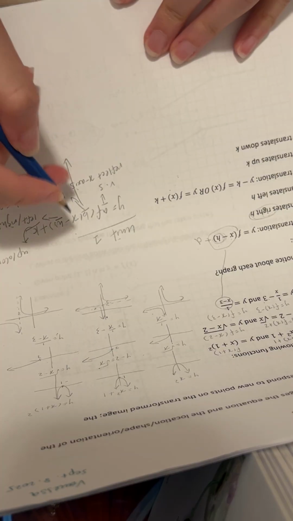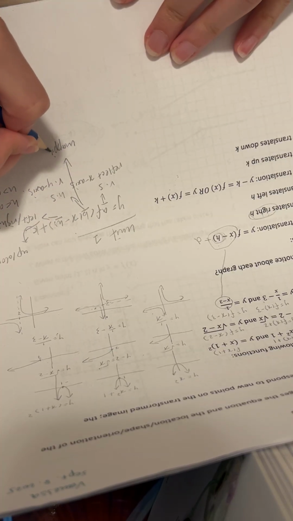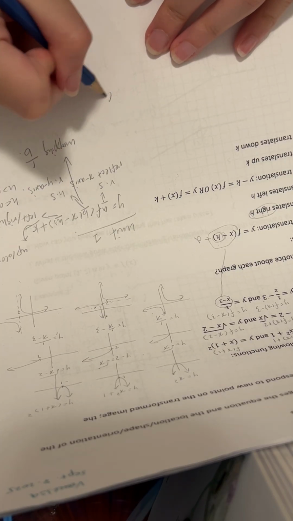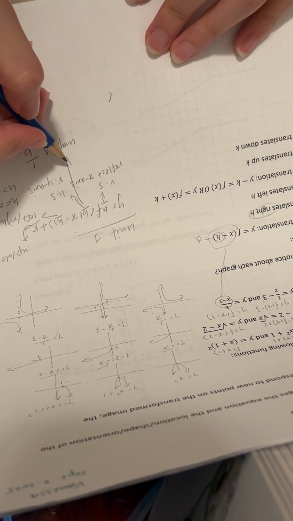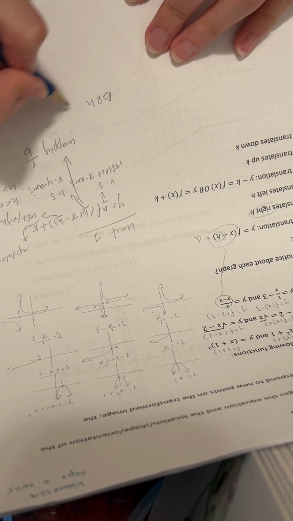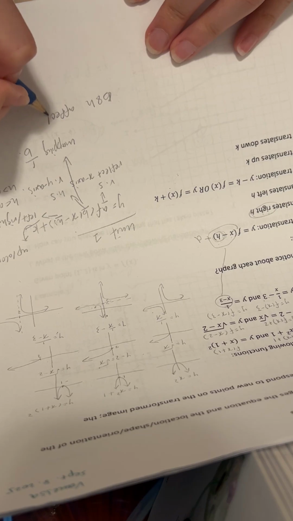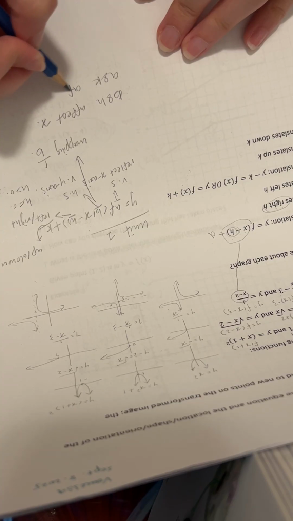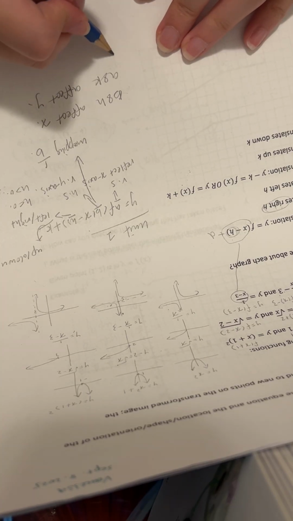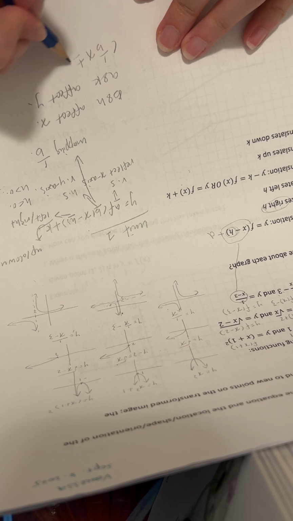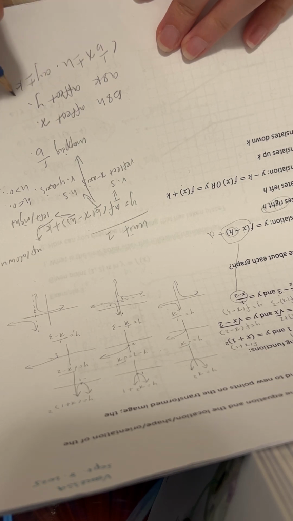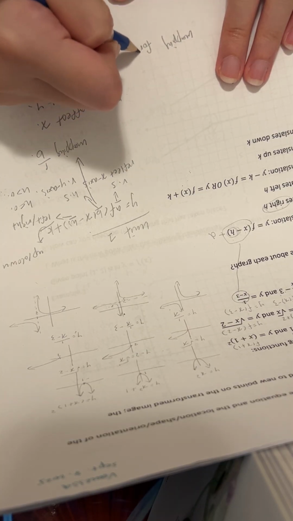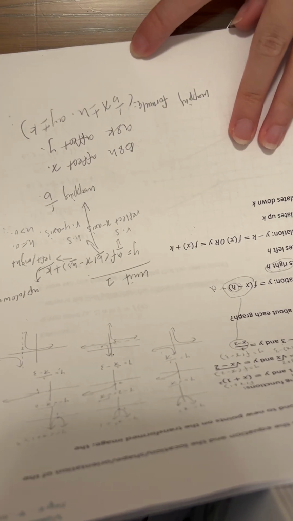For B, if you do mapping, it's always 1 over B. For mapping, I'll say B and H affect x, and then A and K affect y. So mapping is 1 over B times x, plus or minus H, and A times y, plus or minus K. That's the mapping formula.